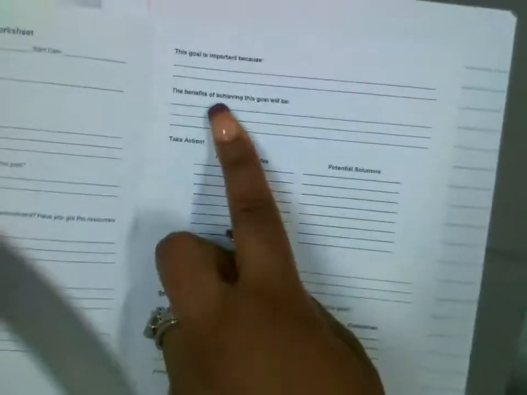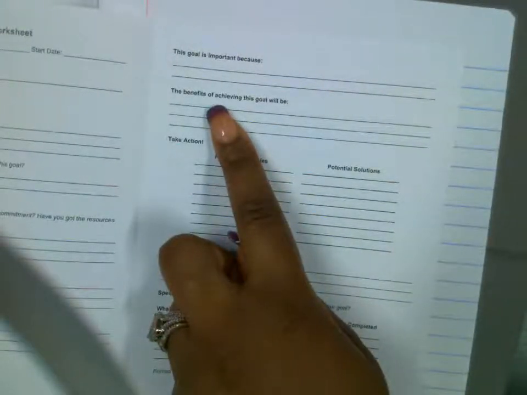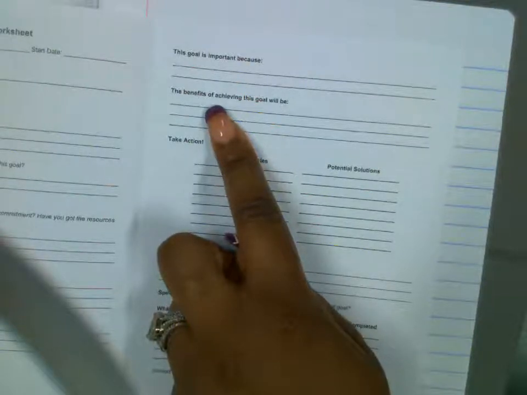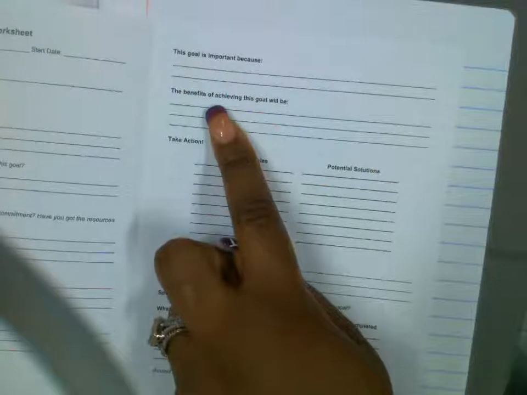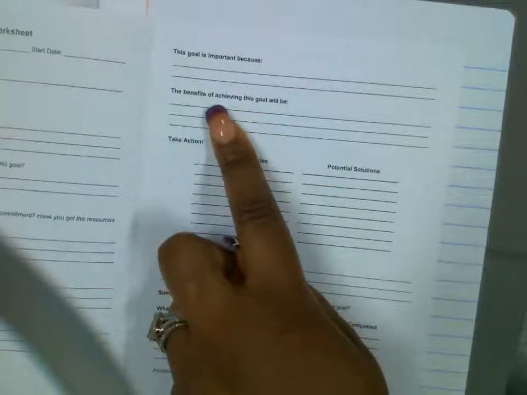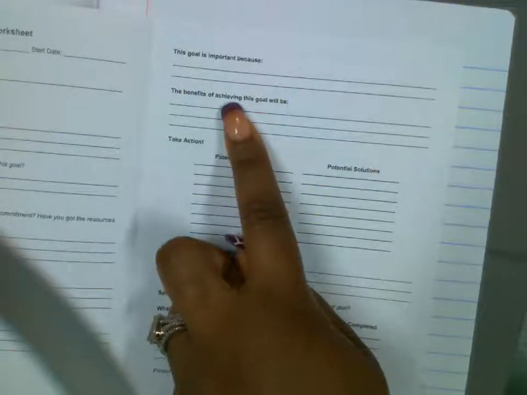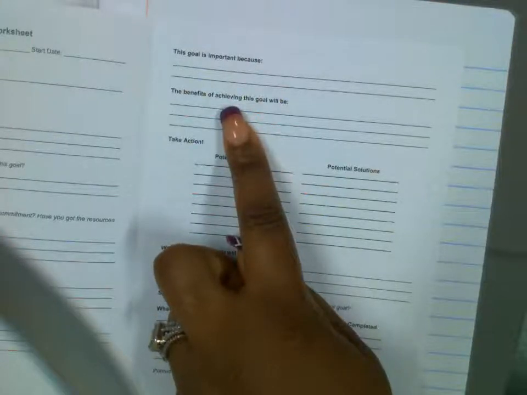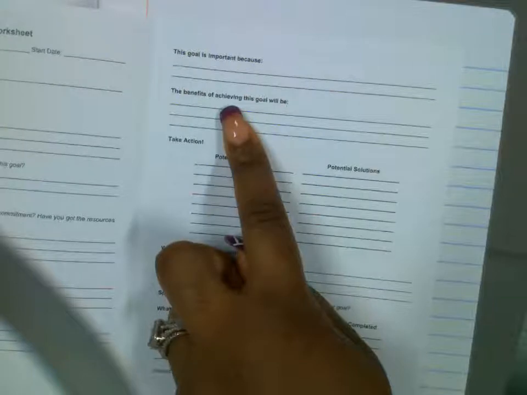The benefits to achieving your goal, for me, a lot of times it builds my confidence up. I feel really accomplished when I achieve, but everybody is different. The benefits for you might be different. Maybe you're not on punishment or you don't get a beating. I don't know. What are the benefits for you? You know? Everybody's different.